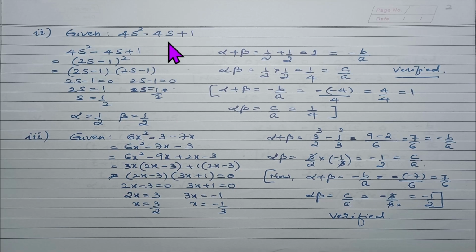So now to find the zeros, I have to equate the polynomial to 0. That means I have to equate 2s minus 1 equal to 0 and 2s minus 1 equal to 0. Simplifying, we get s is equal to half and s is equal to half.